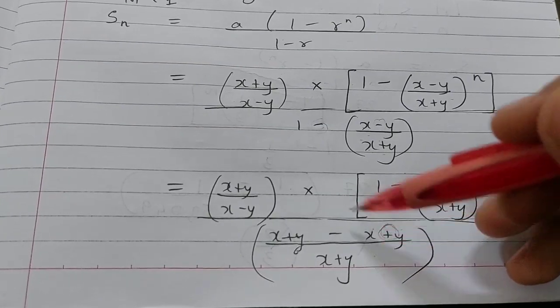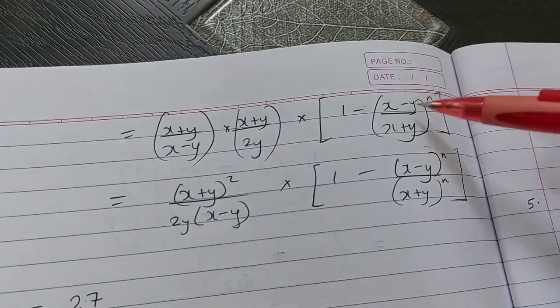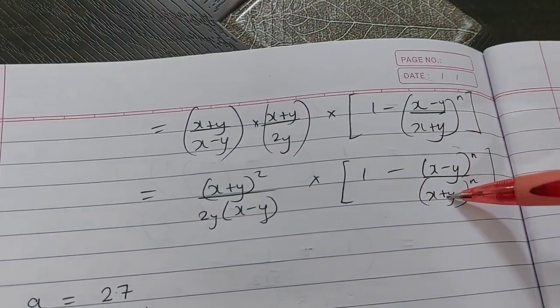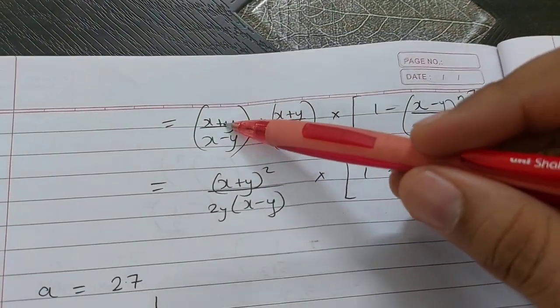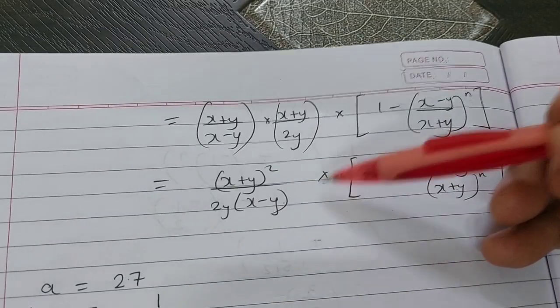So since the denominator is also a fraction, we will do a multiplication with the reciprocal of the denominator. For ease of calculation, we get this. Notice this cannot be touched. This will remain as it is till the end. But here, x plus y is squared, so we can write it like this. There's nothing more we can do. This is the final answer.